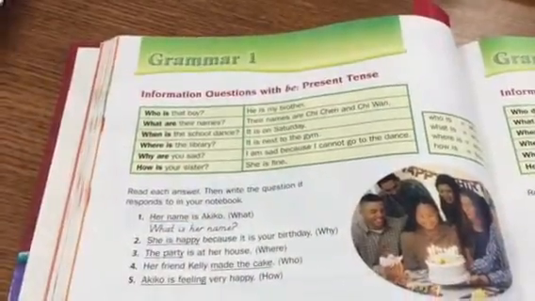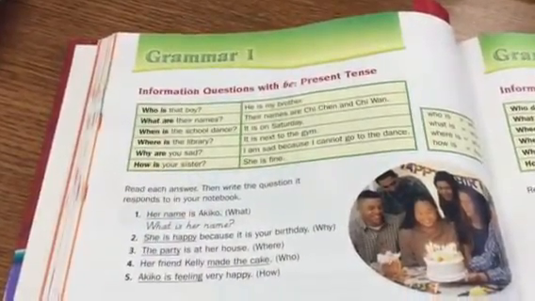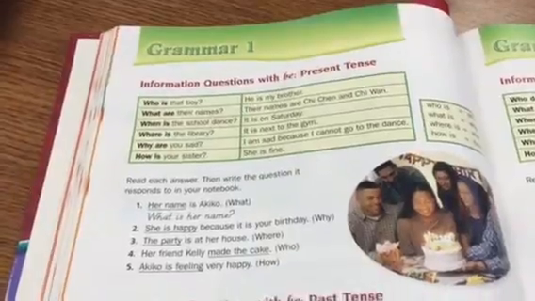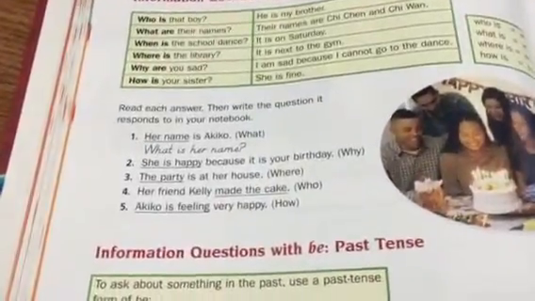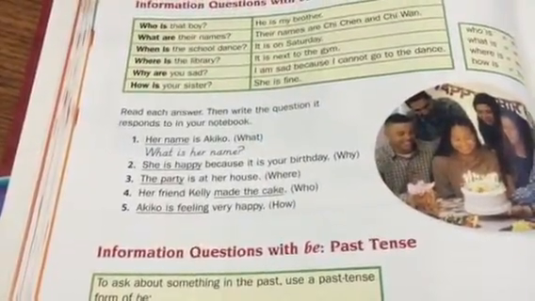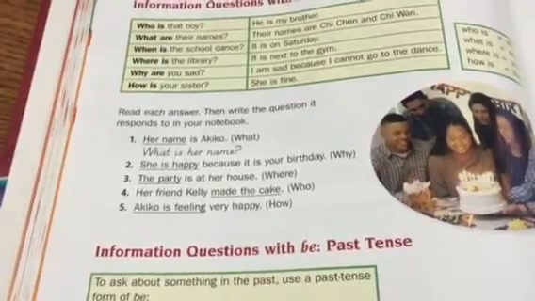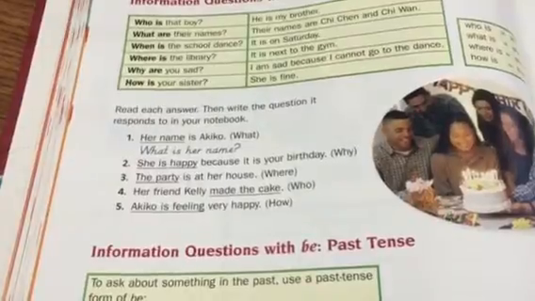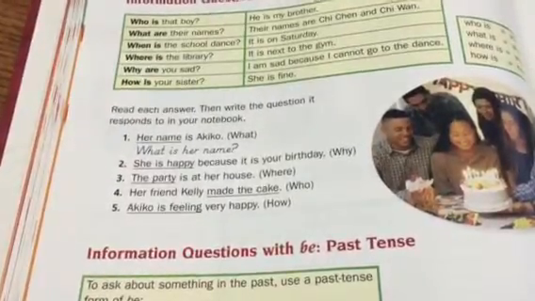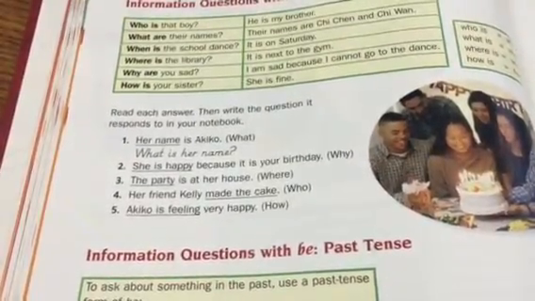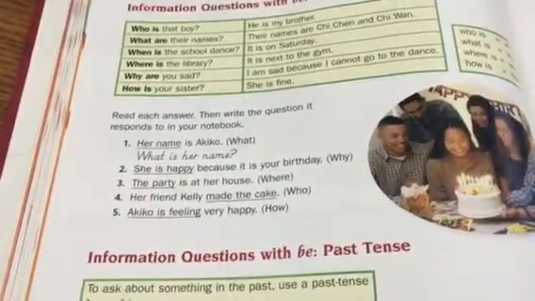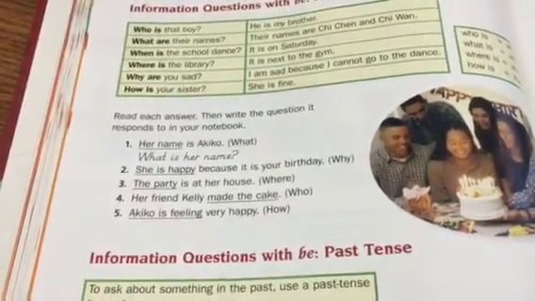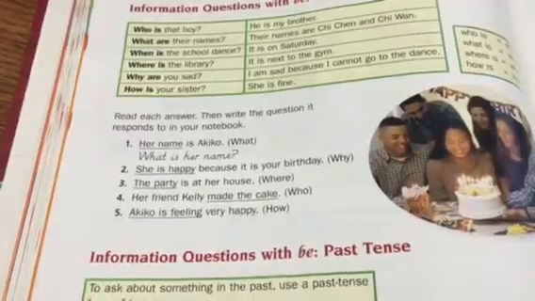Okay, so I would like you to pause the video now, read over the chart by yourself, and answer questions 1 through 5 in your notebook. Go over these questions with the teacher when you're done to make sure that you have them right.